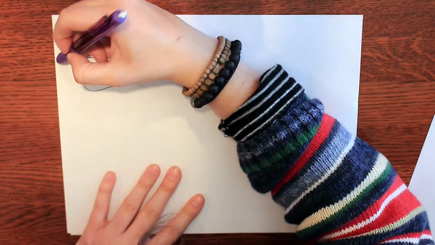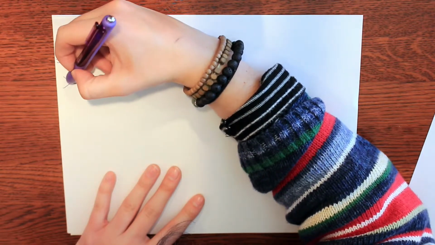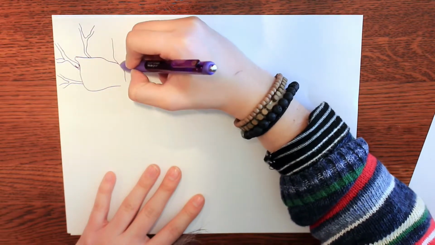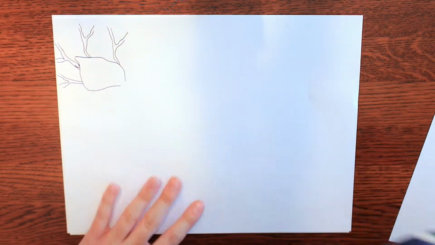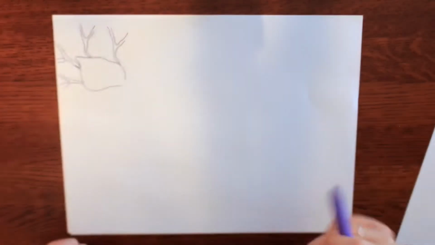I'm not going to take too much time drawing these, but just know that the message from the presynaptic neuron has now been sent to this postsynaptic neuron, which is going to deliver the message to the skeletal muscle.